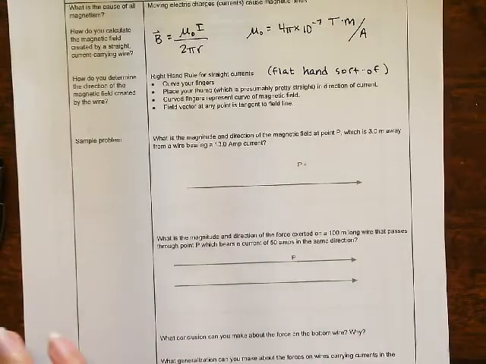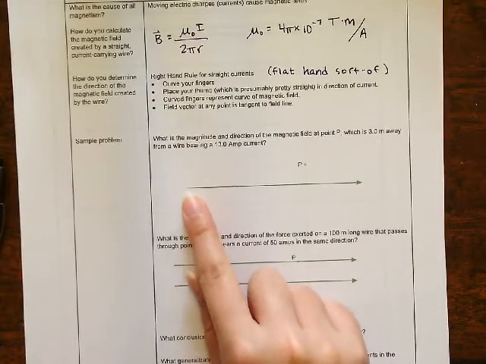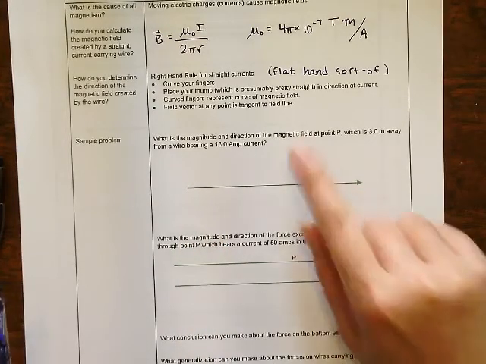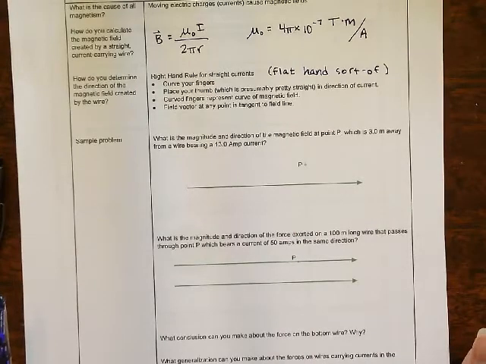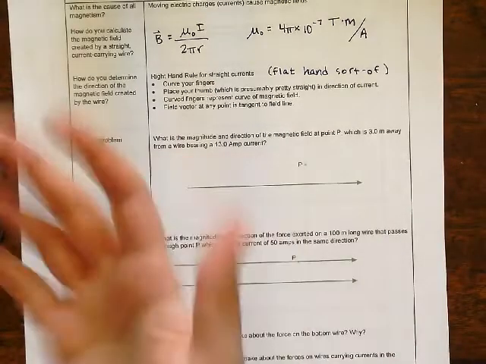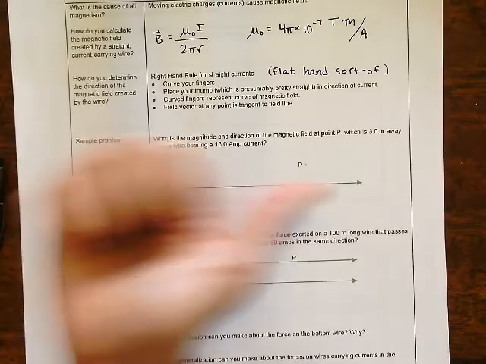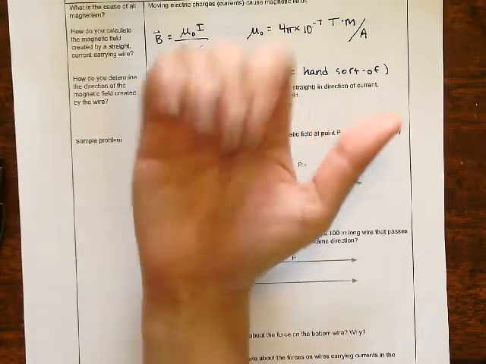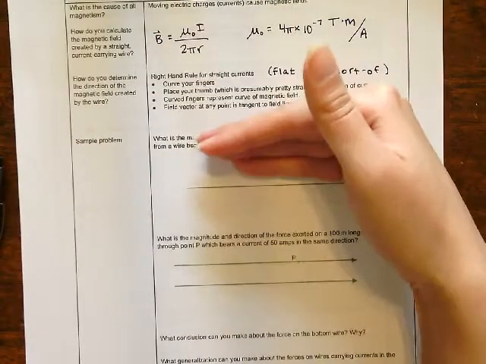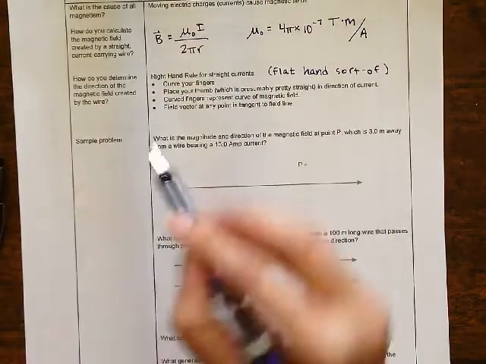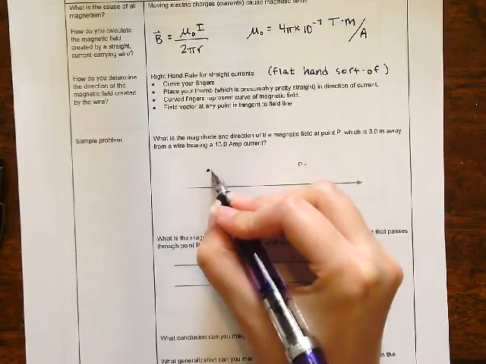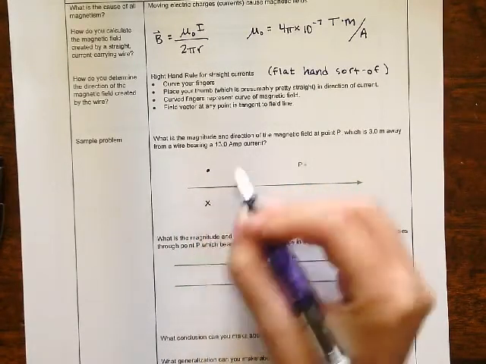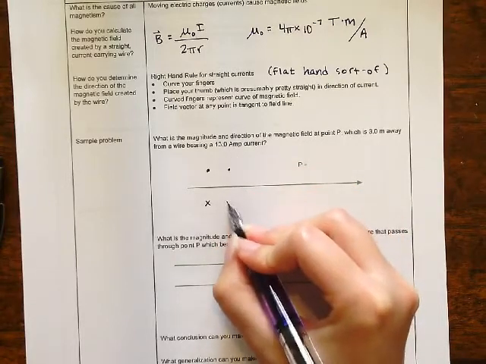So here we've got a piece of wire carrying a current to the right. We want to know what the direction of the magnetic field is at point P. When we do the right-hand rule, we put our thumb in the direction of the current, and then the way that our fingers curl around, on the top side of this wire, my fingers are coming up out of the page, and on the bottom side of the wire, my fingers are pointing into the page.